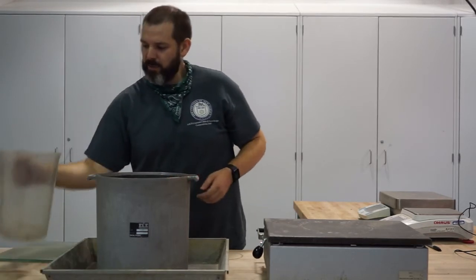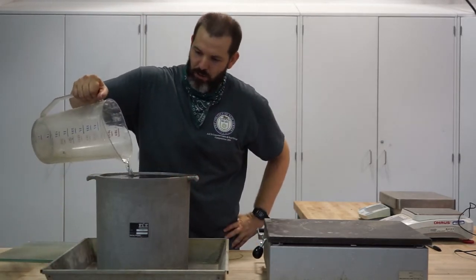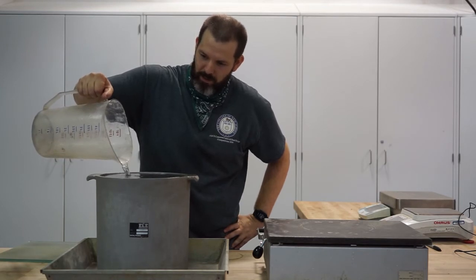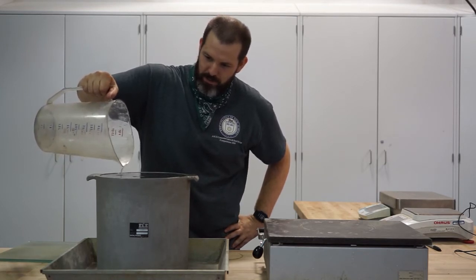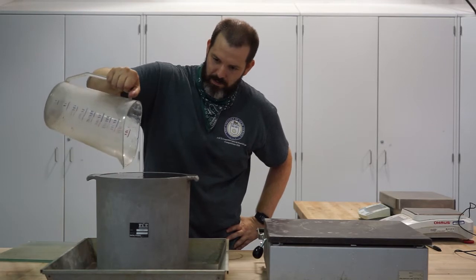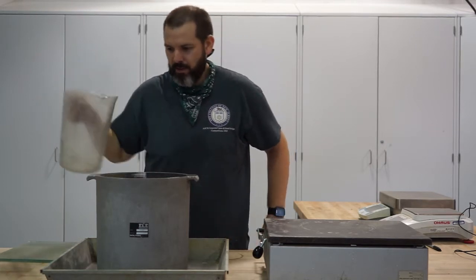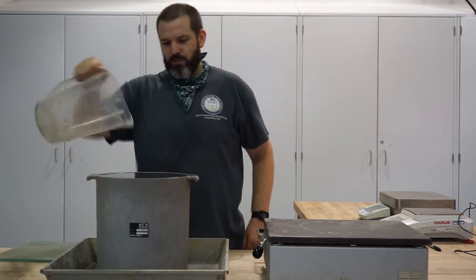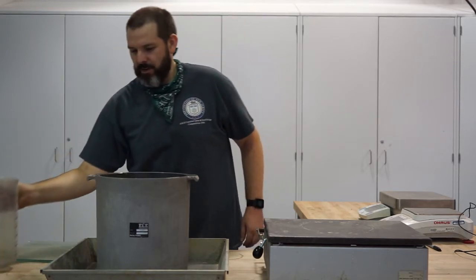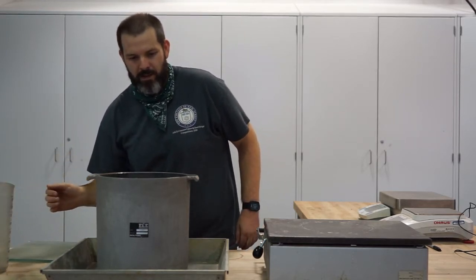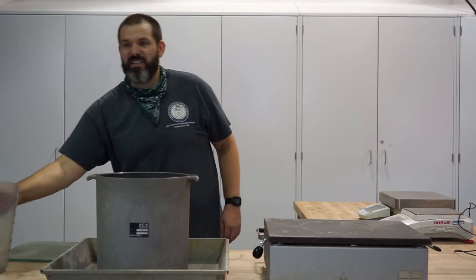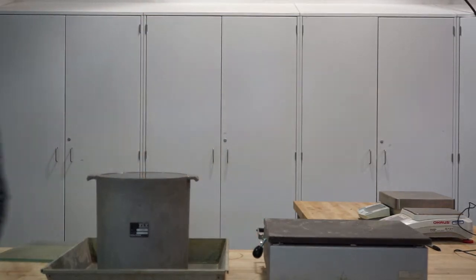Now when I get to the top here, I want to fill this all the way up to the meniscus, right to the top. In fact, I need to get a little bit more water to fill this in.